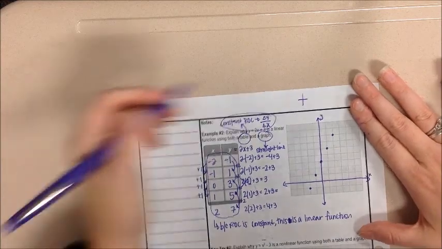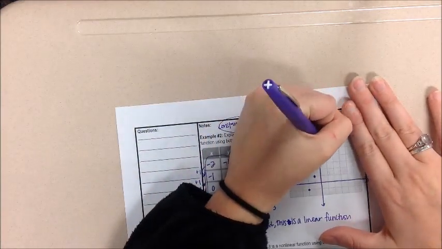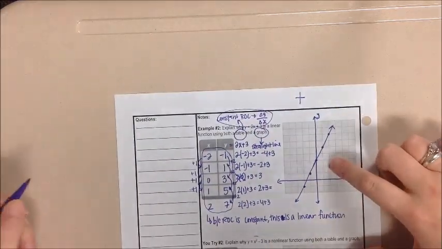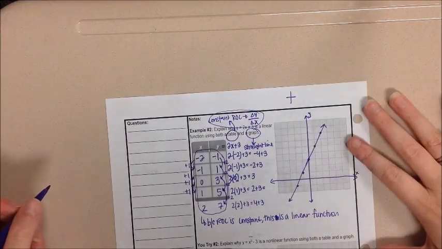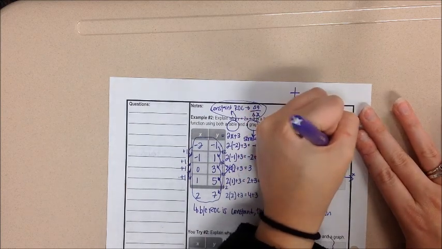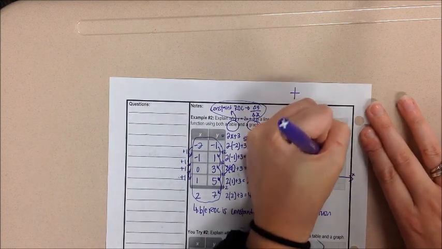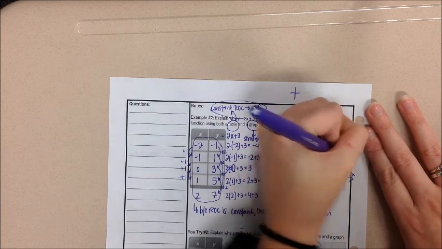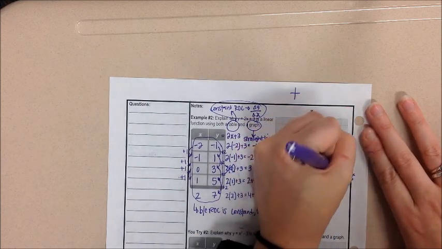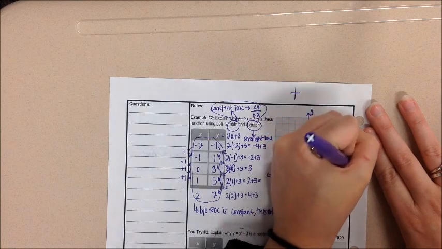Okay. So I'm going to draw a nice line through there, and right there I've proven that it's a linear function, because it's a straight line, it's a linear function.